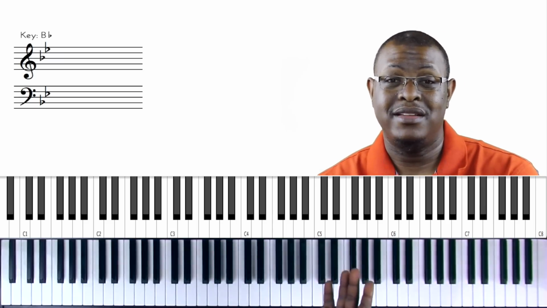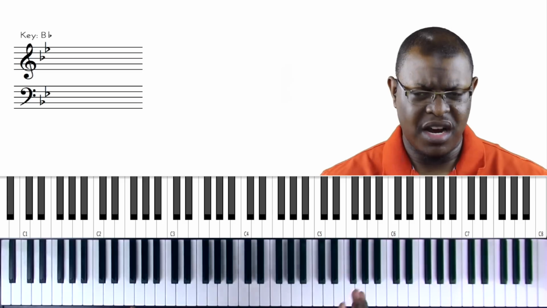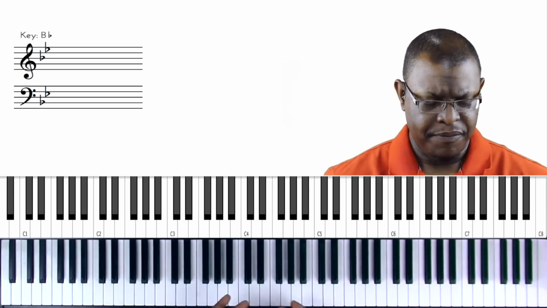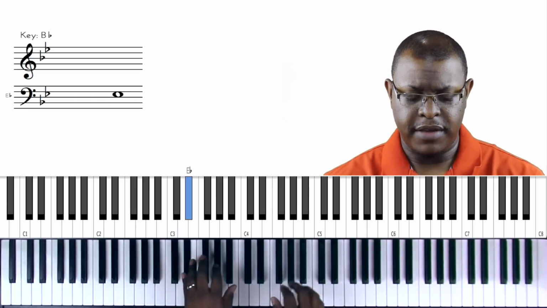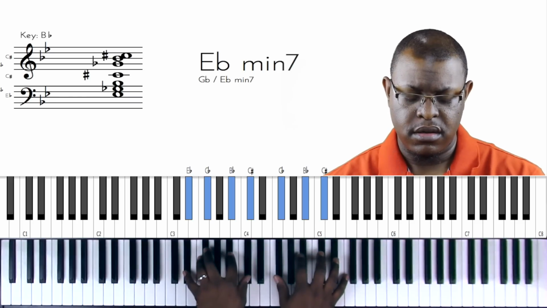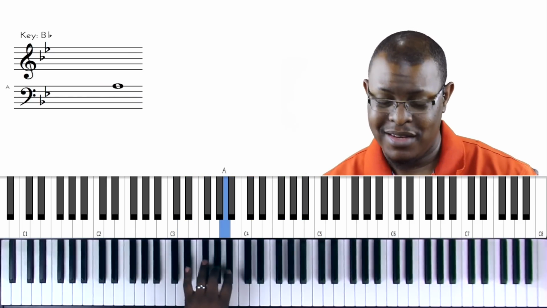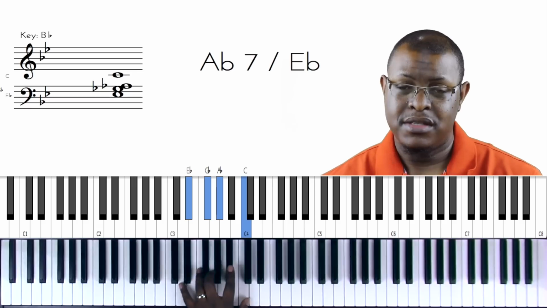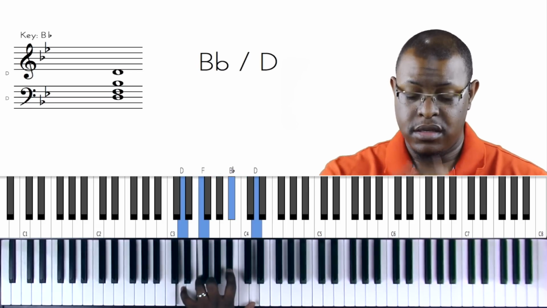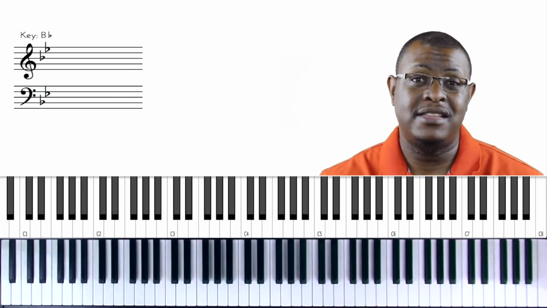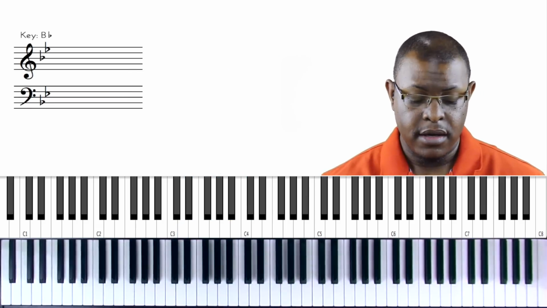So again, remember, the backdoor progression is the flat 4, the 4 minor to the flat 7 dominant to the 1. So let's try the backdoor progression to B flat. So it'd be E flat minor 7, then A flat 7 to B flat, right? And we're still gonna do the 1 to E flat, so we're gonna do 2 back to back.